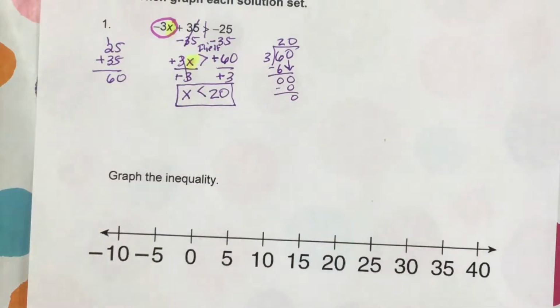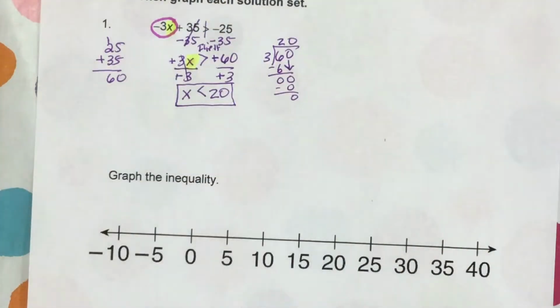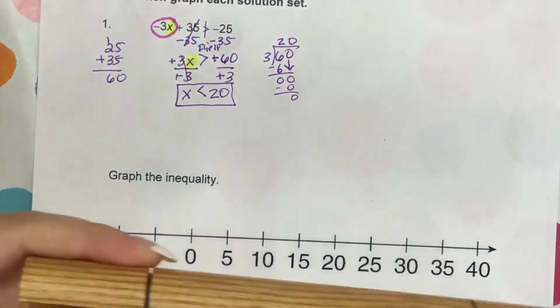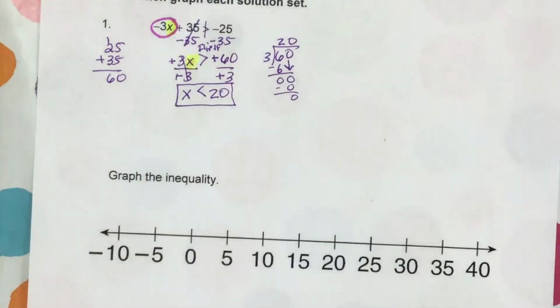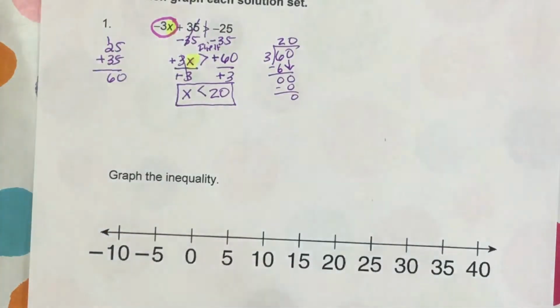So now I'm going to graph it. And I love to graph inequalities. Graphing inequalities is one of my favorite things to do. We love to graph inequalities. Okay, so here we go.